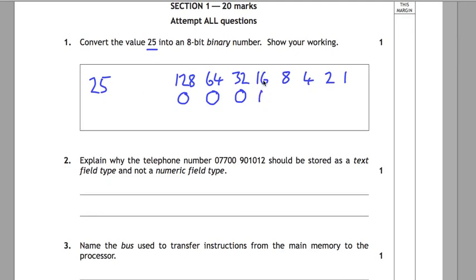So once you do that, you then think, well, what's the remainder? So all you're doing is thinking 25 subtract 16, so we have to find what goes into 9. So 8 goes into 9, and we've got a wee 1 remainder. Does 4 go into 1? No, it doesn't. And does 2 go into 1? It doesn't. And 1 goes into 1, just the ones. So that's your answer there.